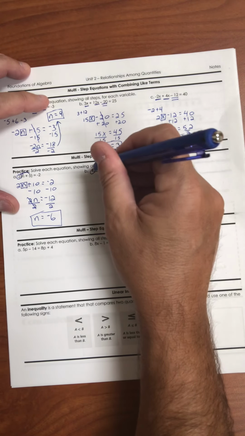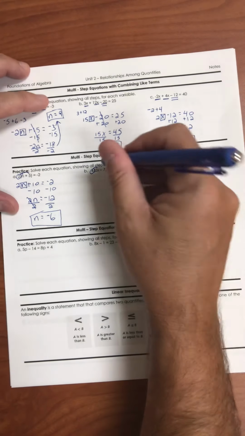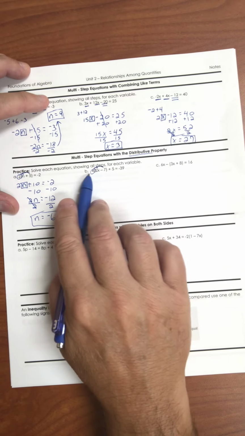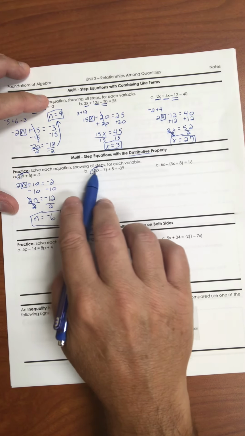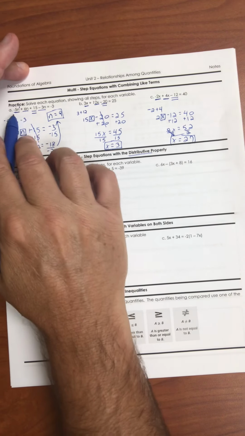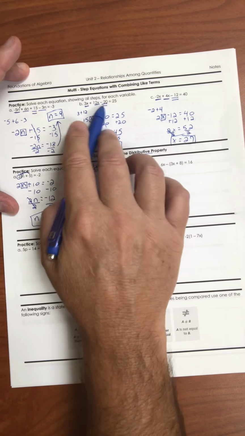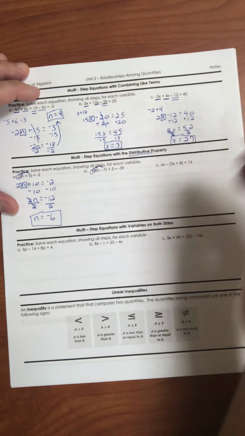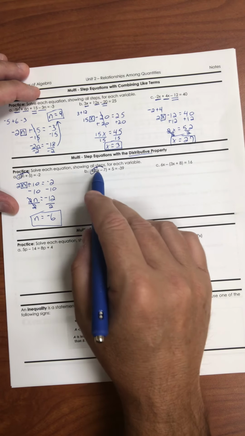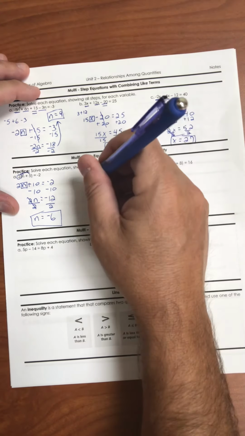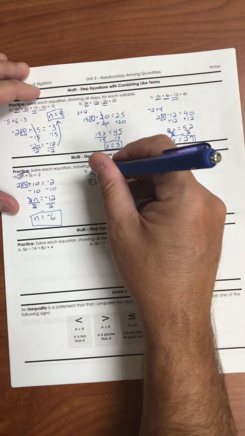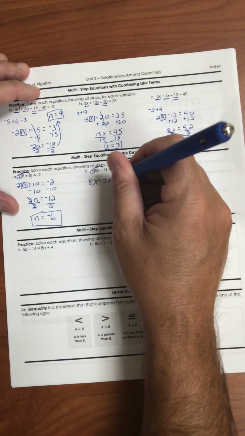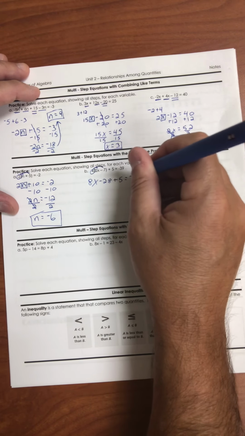All right, so let's do this one. I got a 4 out front. I need to multiply it times 2x, and then I need to multiply it by negative 7. So I can multiply things that aren't like terms. Remember up here, to combine them, to add or subtract them, they have to be like terms. But to multiply, it doesn't have to be. I can do 4 times 2x. If I've got 2x's and I multiply that by 4, I have 8x's. 4 times negative 7 gives me negative 28. Plus 5 equals negative 39.